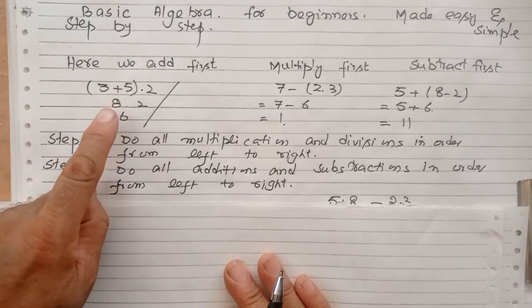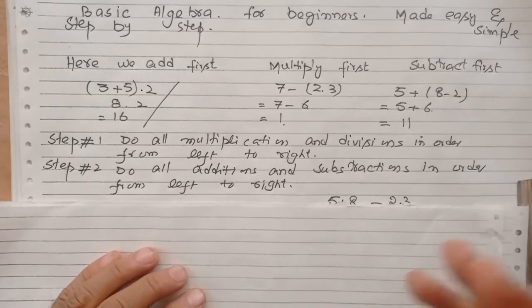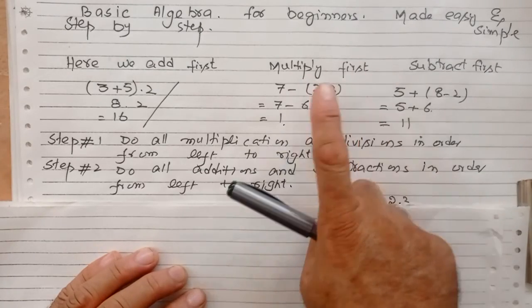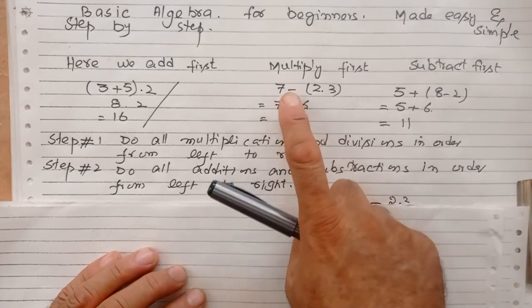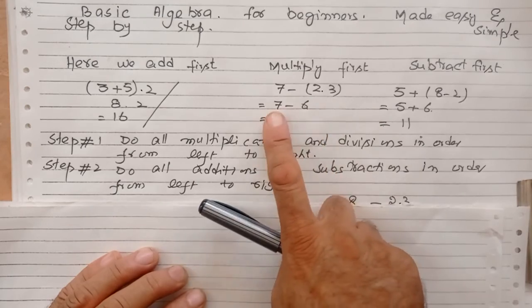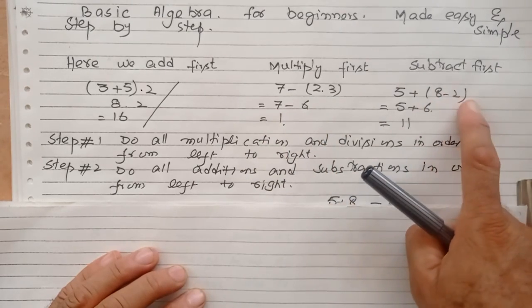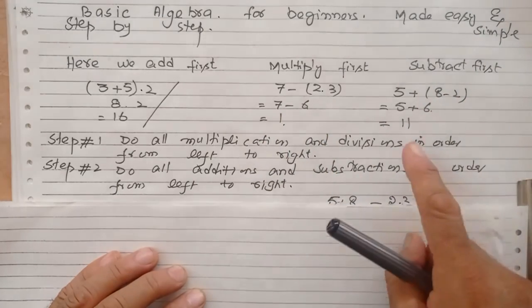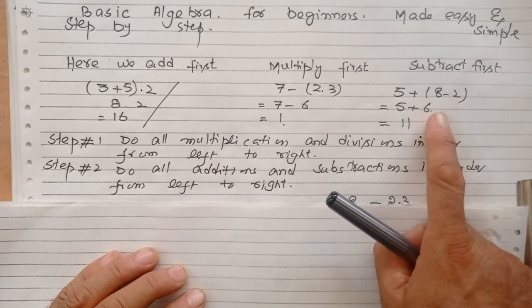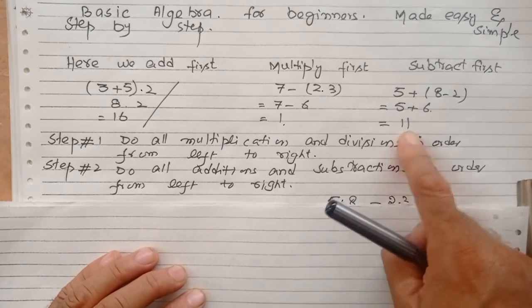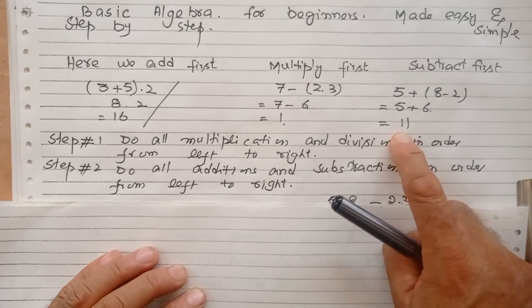So 3 plus 5, 8, 16. Similarly, multiply first. Over here we multiply first, and then we subtract. Over here we subtracted first, and then whatsoever result we got, then we added, and finally got 11.